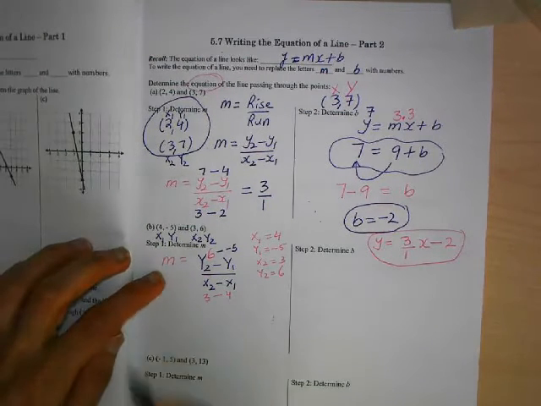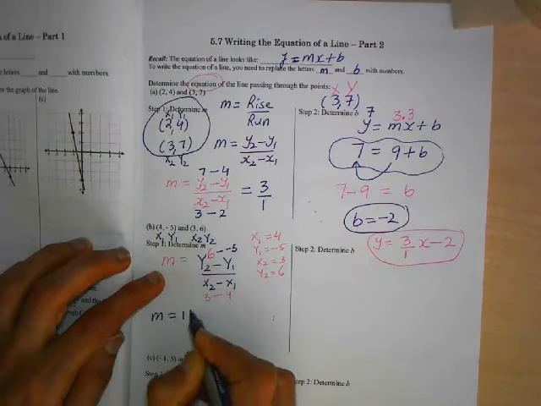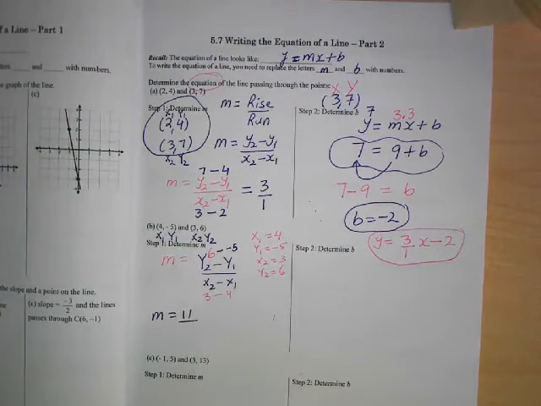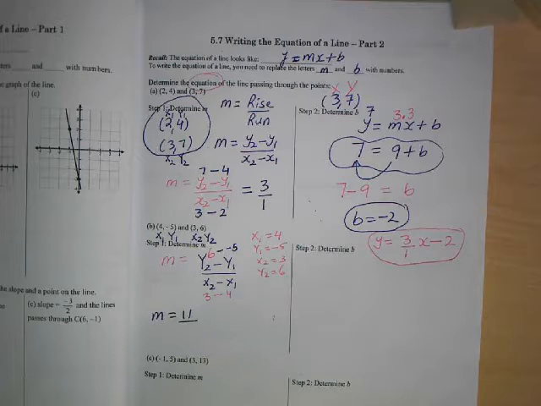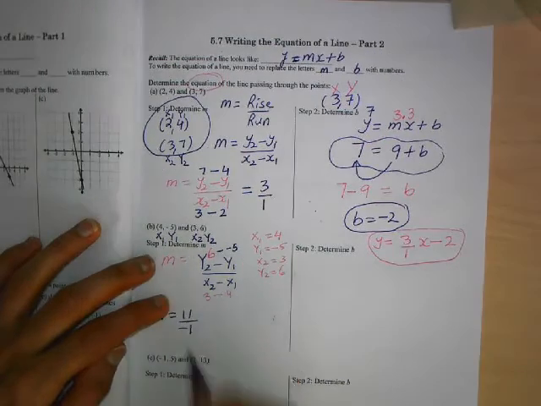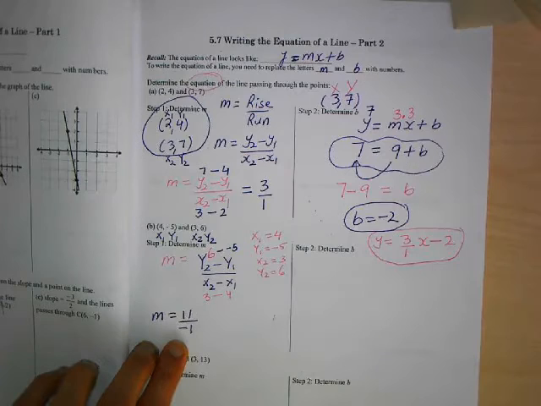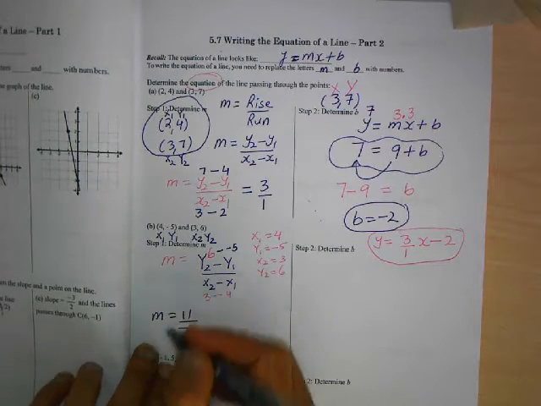So m is 11. What's 3 minus 4? Do it again. Yeah, negative 1. Can 1 be negative? No, so we're going to move this negative to the top.